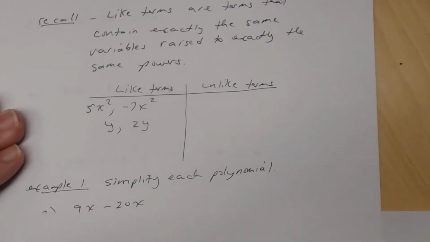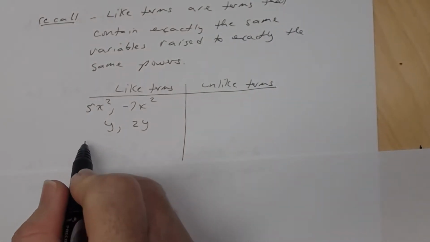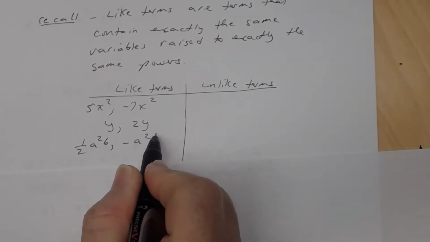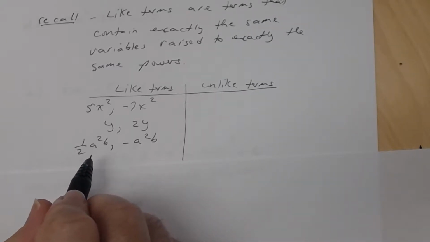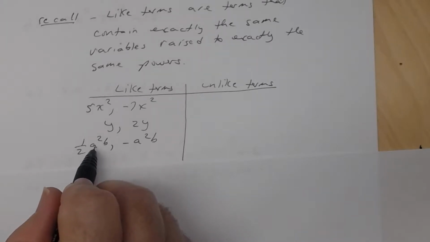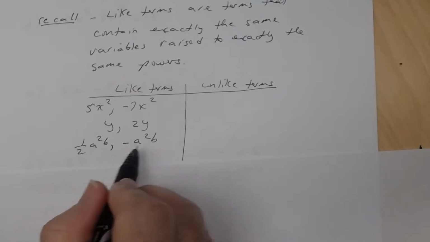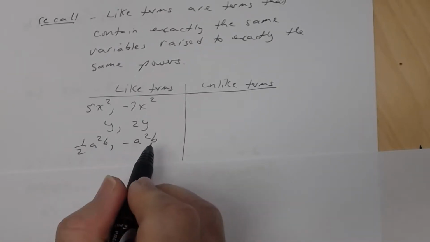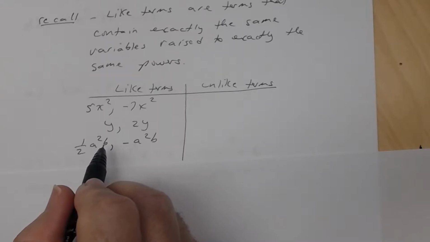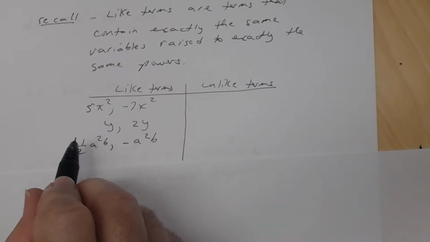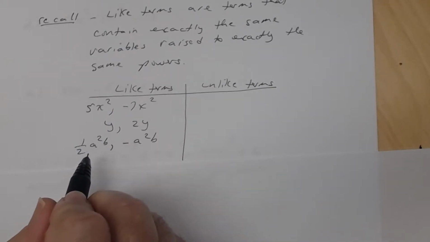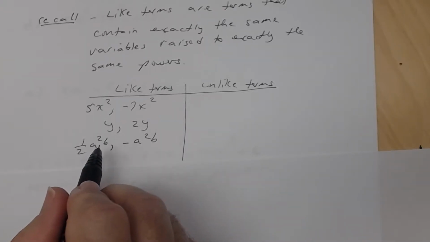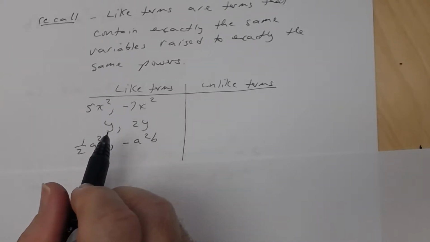All right, another example of like terms would be 1/2 a squared b, comma, negative a squared b. This term and this term both contain the variable a, and they both contain the variable b. The variable a is raised to the same power, a squared, a squared. The variable b is being raised to the same power, b to the first, b to the first. Again, the coefficient, 1/2, negative 1, has nothing to do with determining whether they're like terms. You need to make sure they both contain the same variables raised to the same power. That's how you determine whether they're like terms.